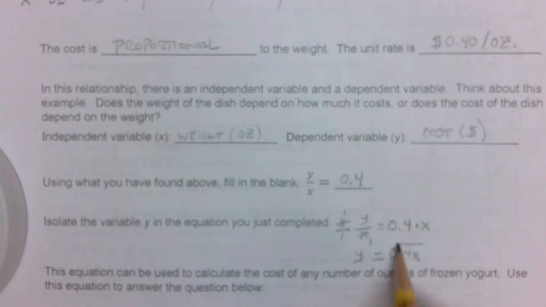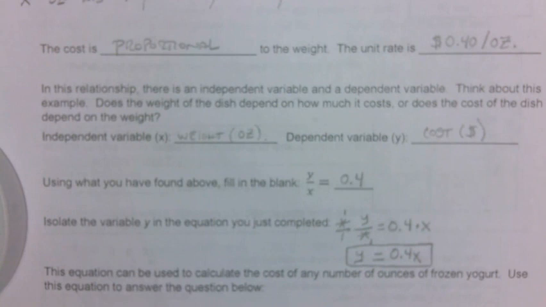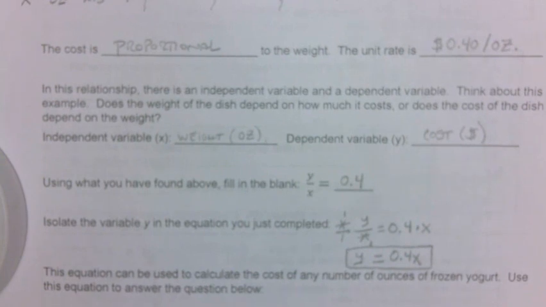Okay? This is the equation of the proportional relationship. All right, we saw earlier that we got the constant unit rate of 4/10 over 1, or 40 cents per ounce. This equation now is going to be used to represent this relationship. This equation can be used to calculate the cost of any number of ounces of frozen yogurt. Use this equation to answer the question below.